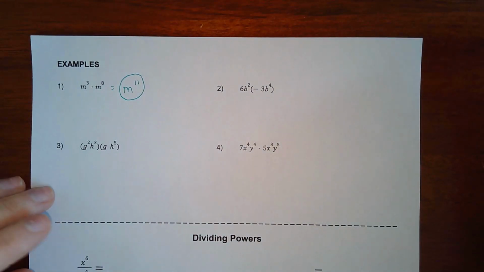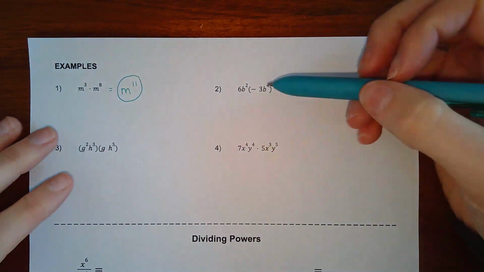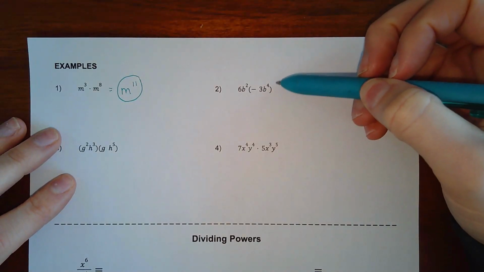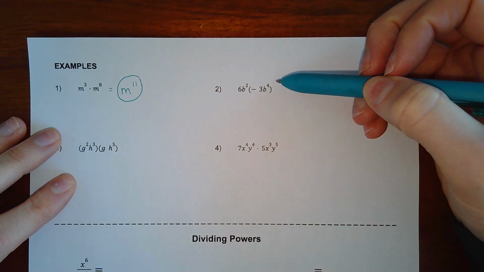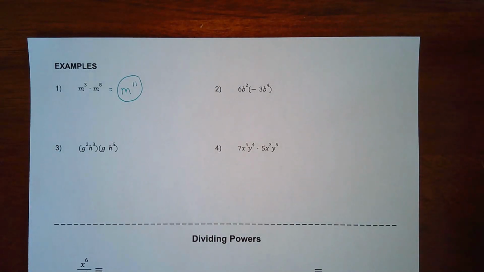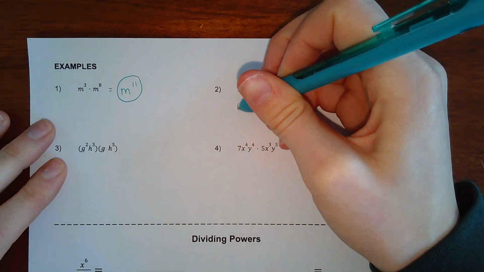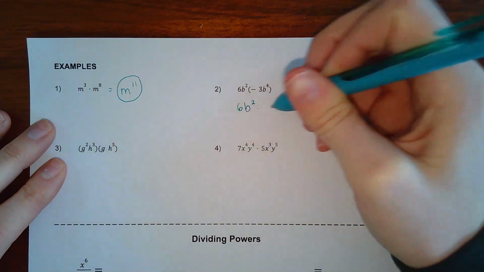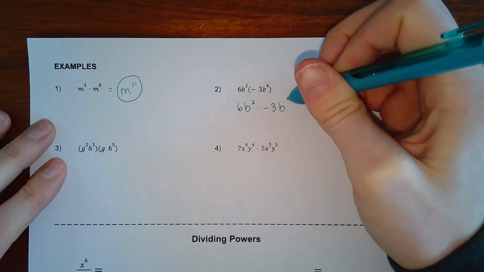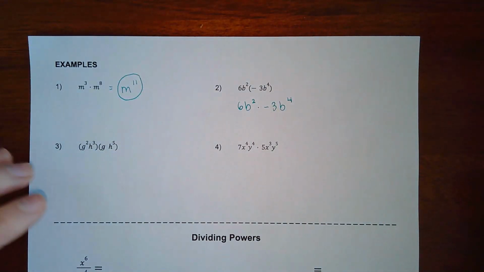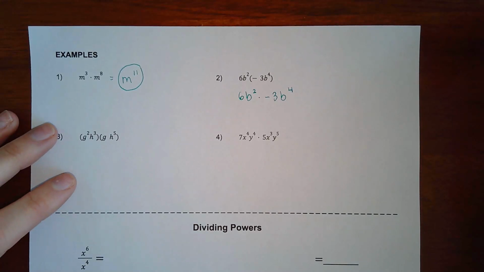Now, in number 2, we might be tempted to go back to the property we did before, but we can see that there's not an exponent outside of the parentheses here, which means those parentheses are really just going to function like multiplication. It's like I had 6b squared times negative 3b to the 4th. Those parentheses really just mean we're multiplying.